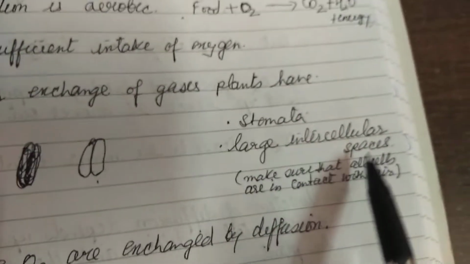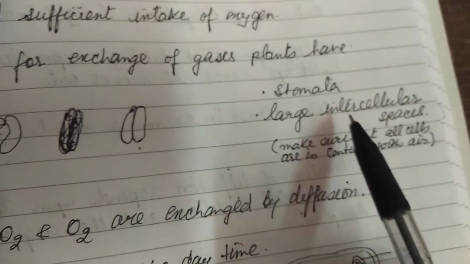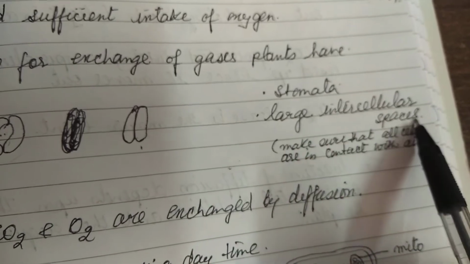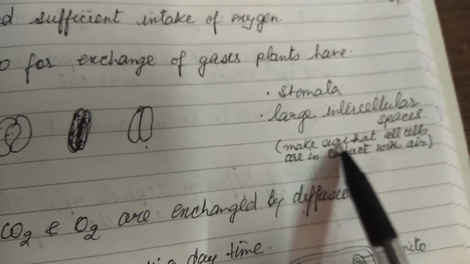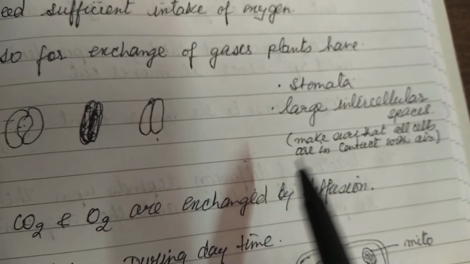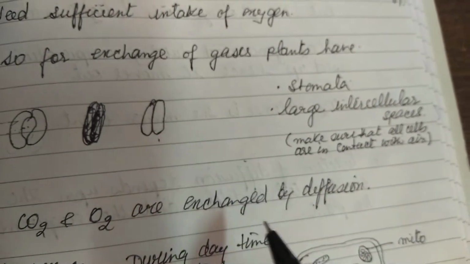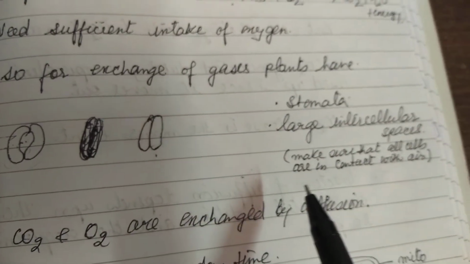And secondly, there are large intercellular spaces between the cells, which make sure that there is plenty of air present around these cells, so that oxygen can go in or come out, carbon dioxide can go in and come out, both ways.